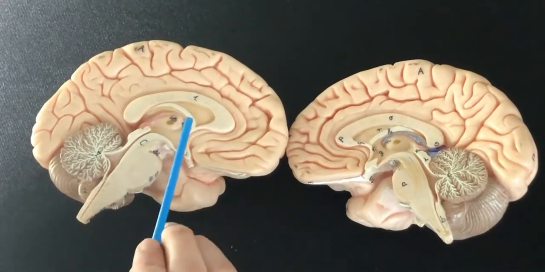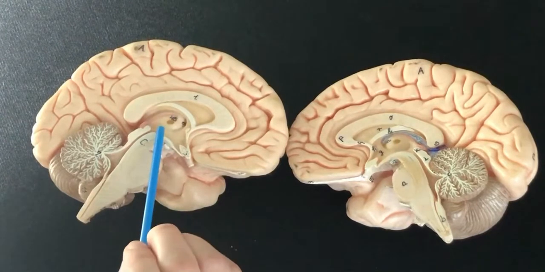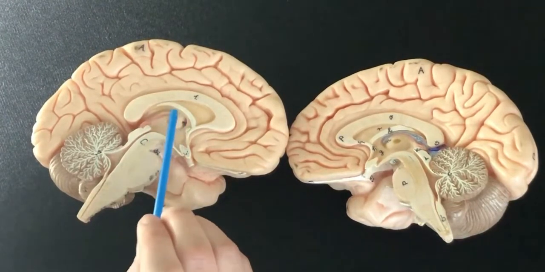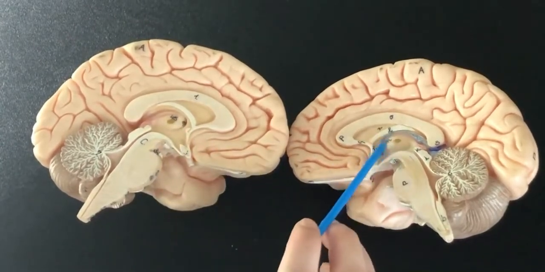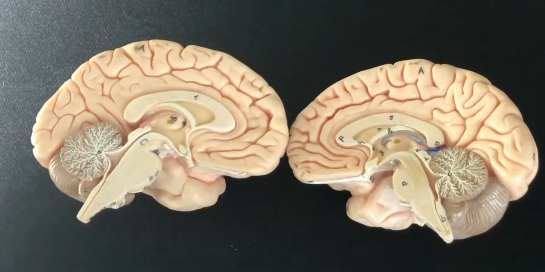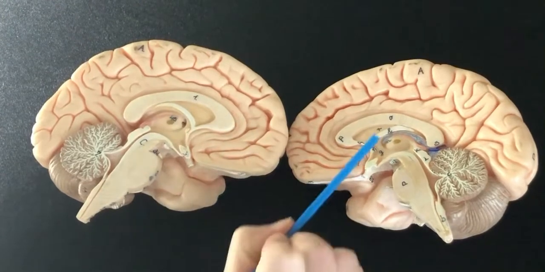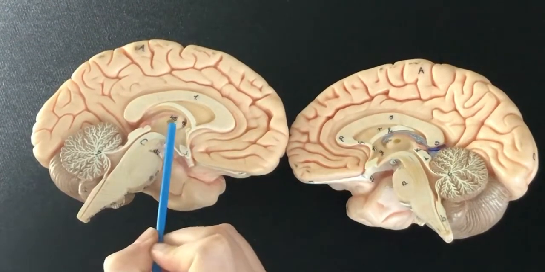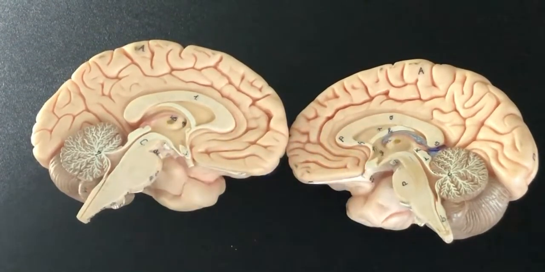So let's go back to our fornix and work our way inferior. So as we work our way down, the next structure we see, and we can see it on both hemispheres here, because we have a left and a right thalamus. And they are connected to each other by a little band of tissue called the intermediate mass.